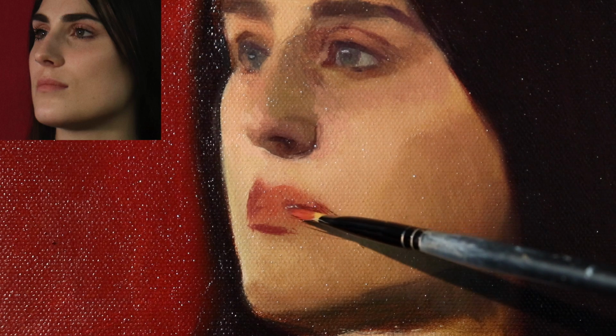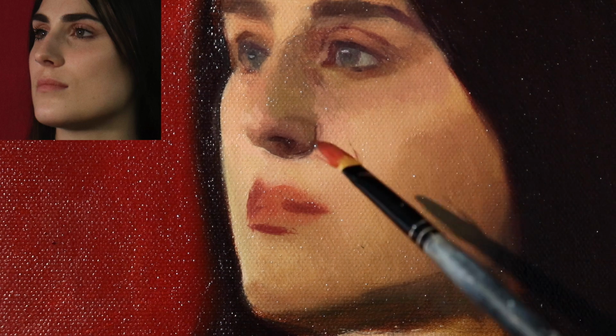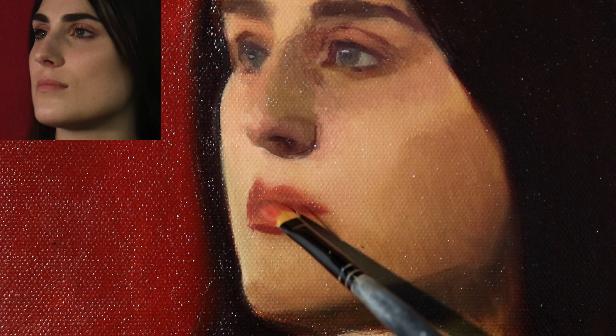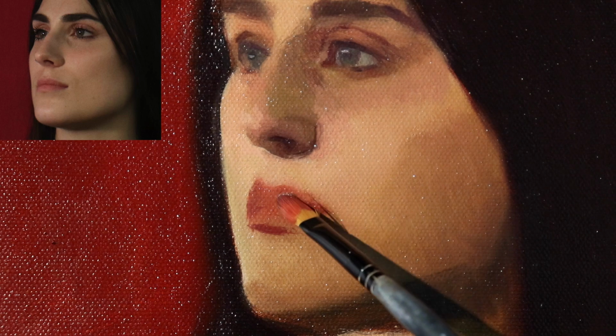I'm not going to spend too long painting the mouth because I'm most likely going to have to move it. So I want to put in just enough information. Remember what I always say? Keep your shape simple and easy. And if you can finish my sentence, please go ahead and comment down below.